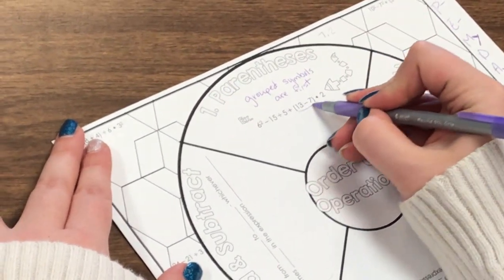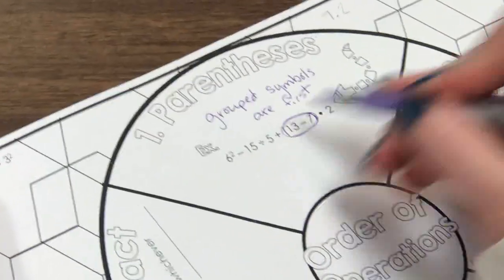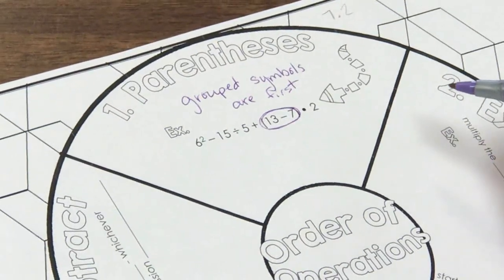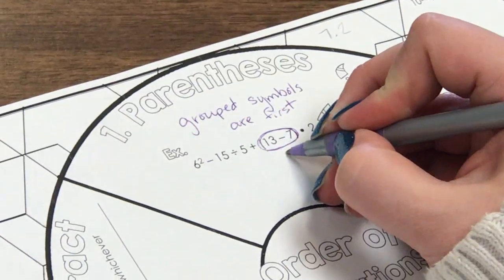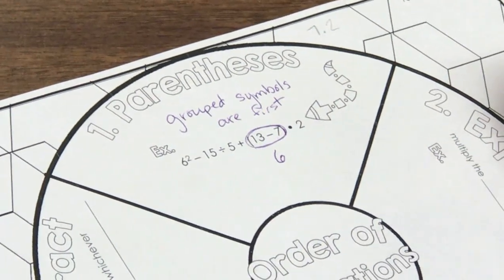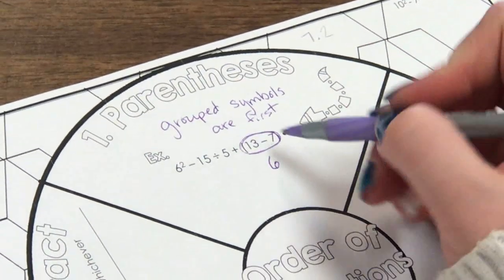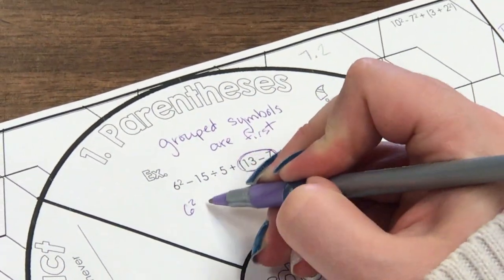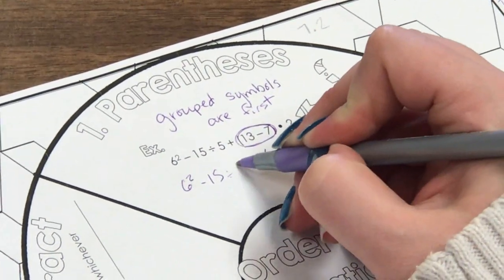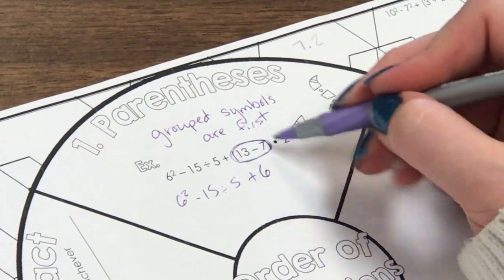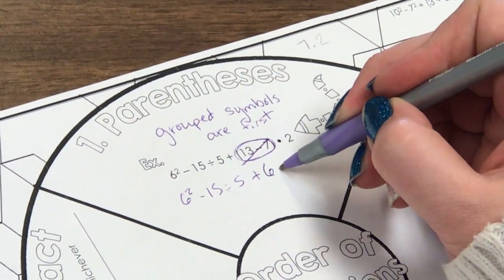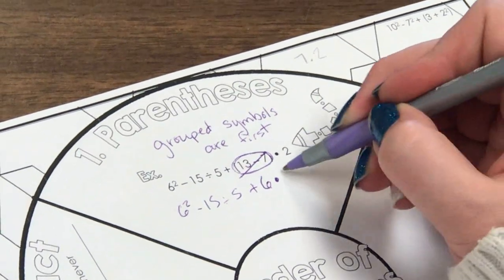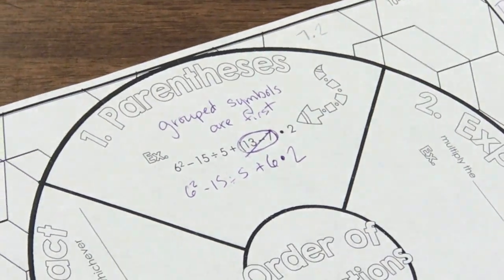So we have these parentheses here, so that is what we need to do first. 13 minus 7, 6. And so then I'm going to rewrite this problem, and I'm going to say 2 to the second power minus 15 divided by 5 plus what we have now taken out is now 6. And then that dot means times, so either you can put the dot or you can put the multiplication sign times 2.